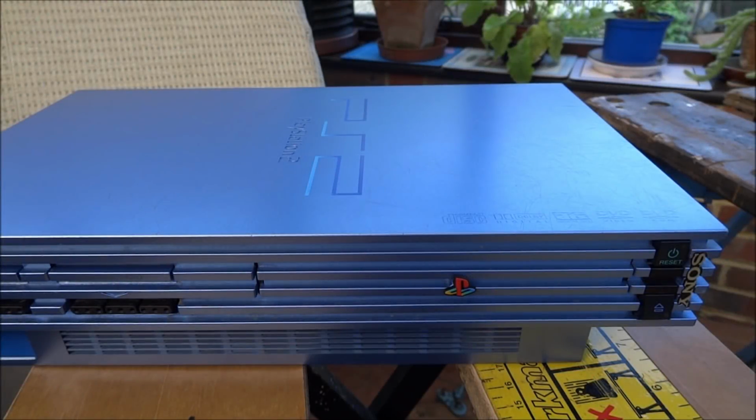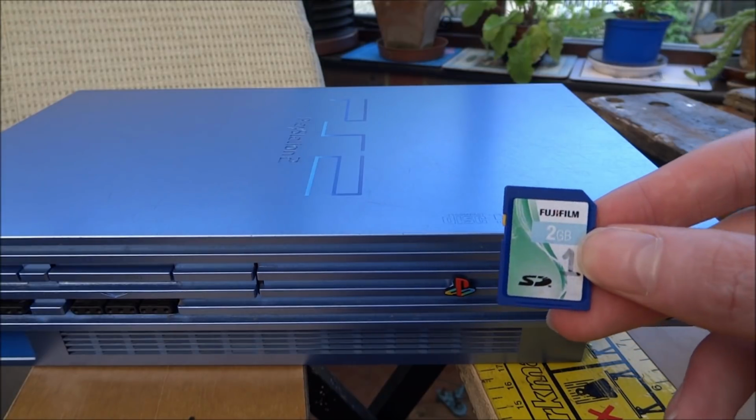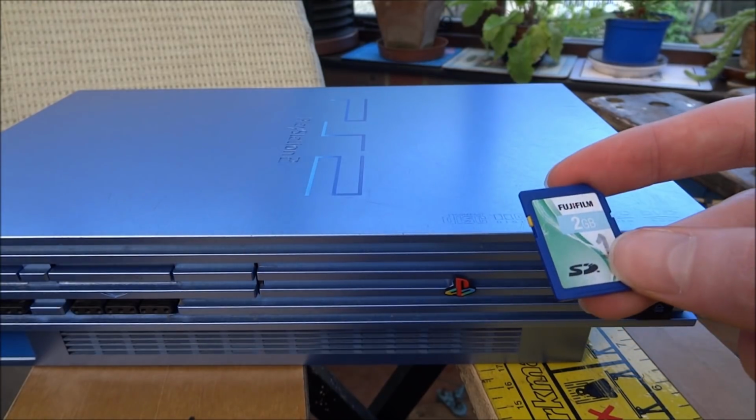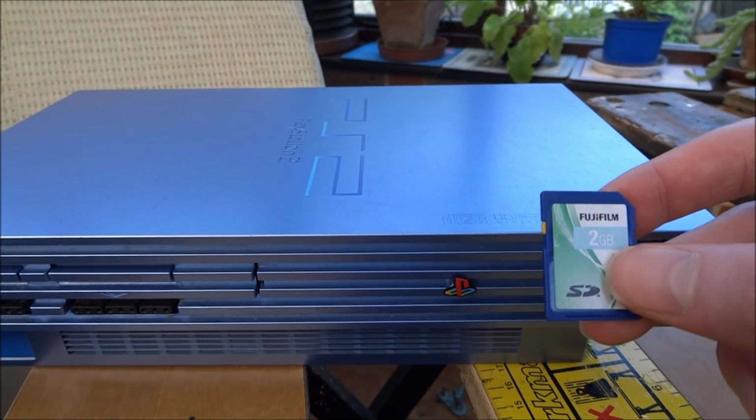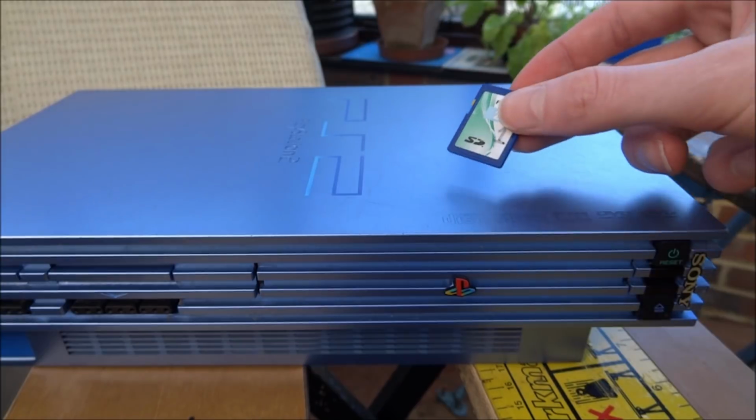In this video I'll be showing you guys how to use an SD card to play PS2 ISO games on your PlayStation 2. So pretty much all you will need for this video is an SD card of pretty much any size. I've got a 2GB one here because I'm just going to be playing one game, and also make sure the switch is flicked up to the top, and then that's it.